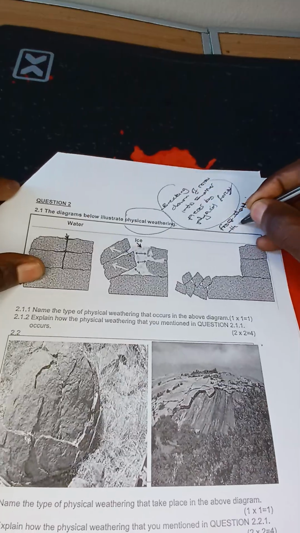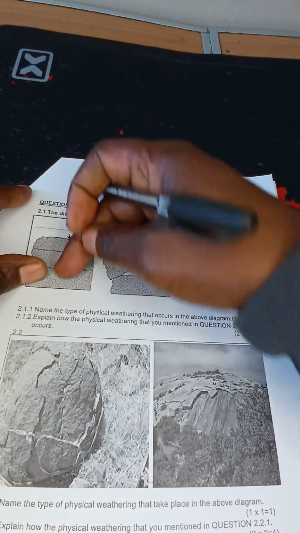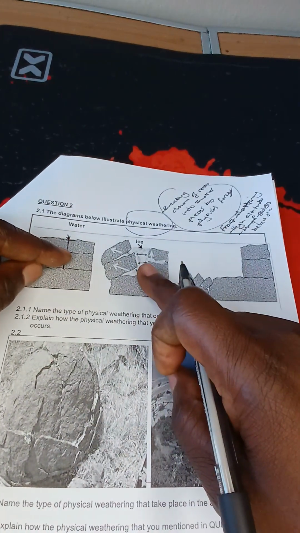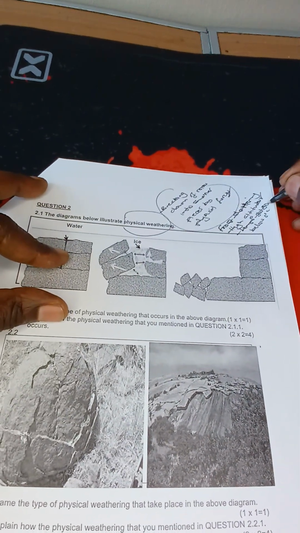Number 1, it has to be high altitudes where temperatures can go below 0 degrees Celsius, because you can see the water that has actually seeped into the joints. Now it has frozen, you can see now. So number 1, it has to be within the high altitude where temperatures can go below 0 degrees Celsius.